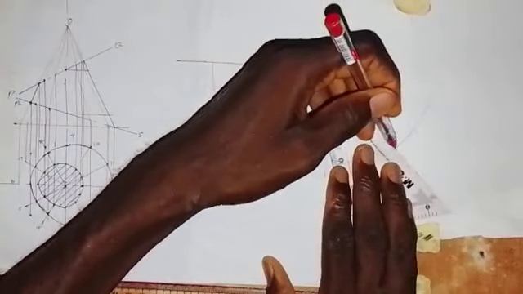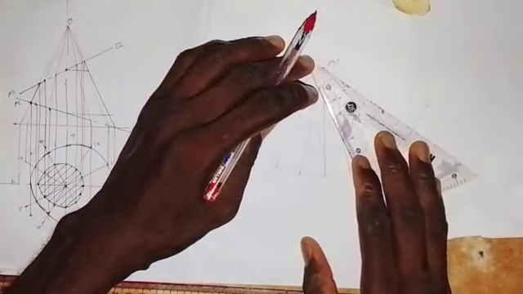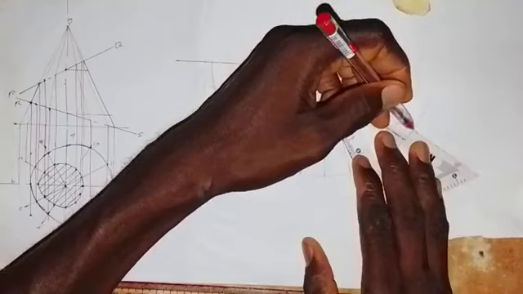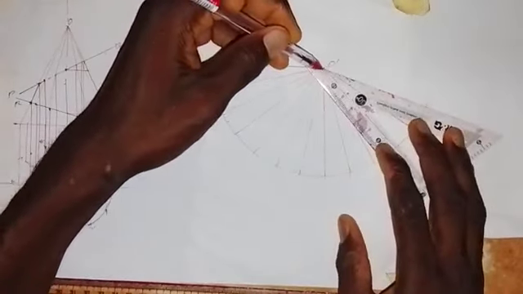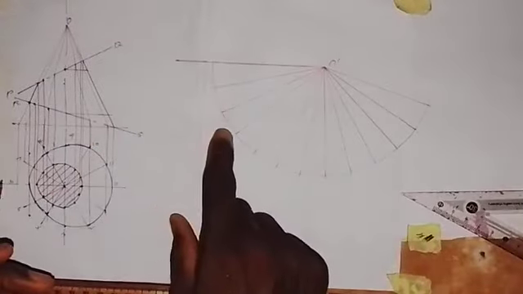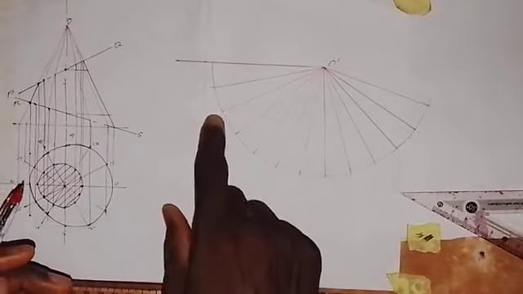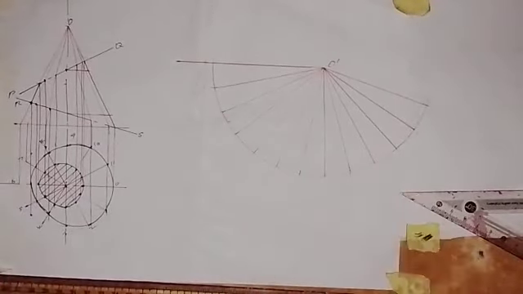So we have this point connected, and then this point connected like this. So we have 1, 2, 3, 4, 5, 6, 7, 8, 9, 10, 11, 12. All right, so that's what we have.